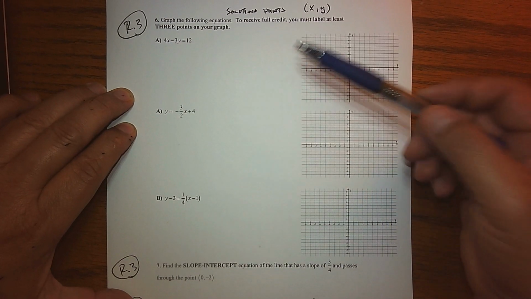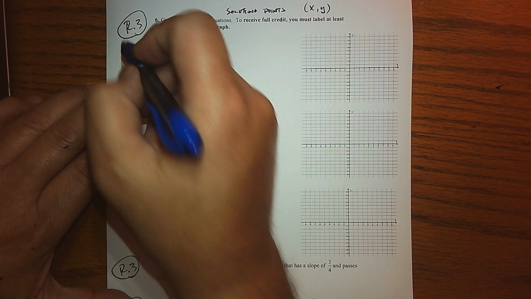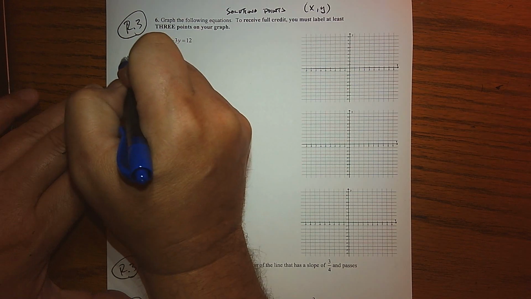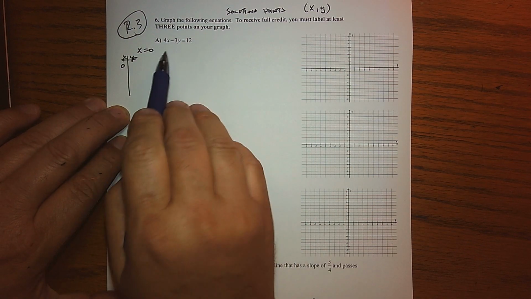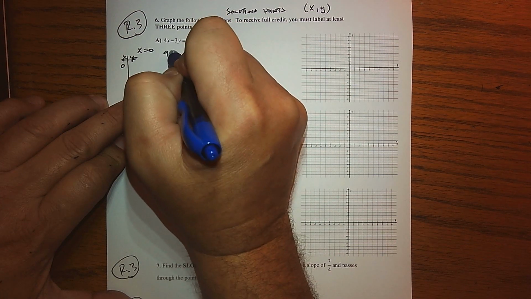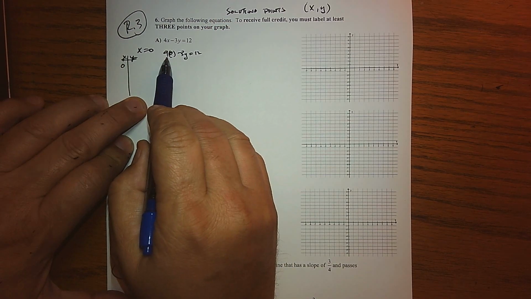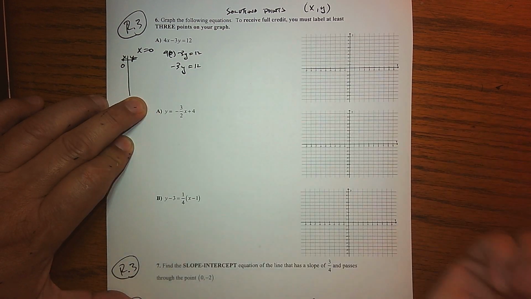So one way to do this is point plotting. You probably saw the old skill where maybe I let x equal 0, or you had a data table, and you simply let x equal 0. Plugging that in, we would get something like this. 4 times 0 is 0, and so we're left with negative 3y equals 12.